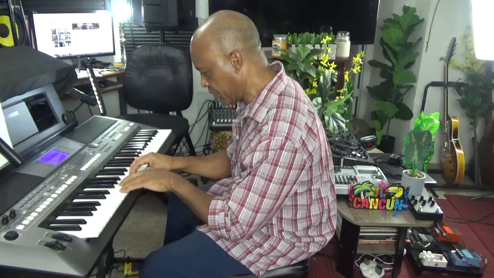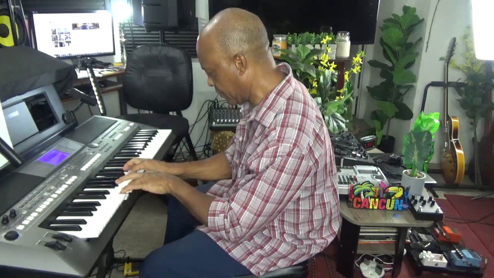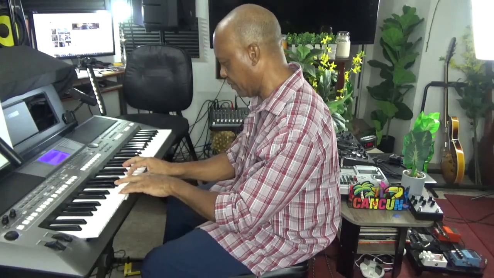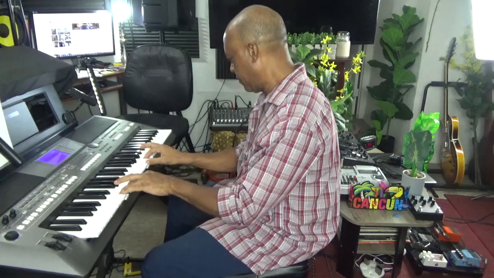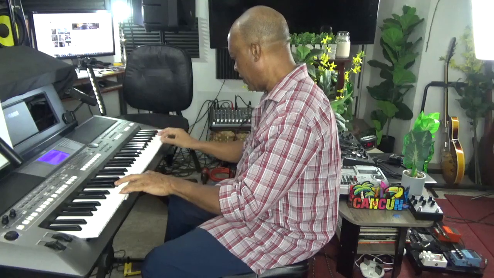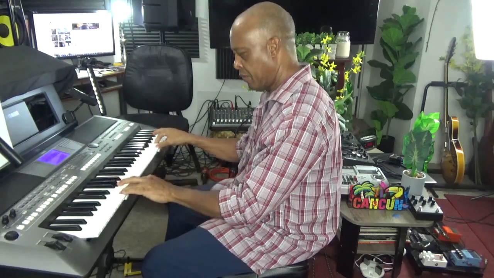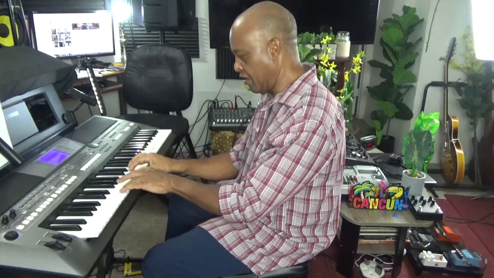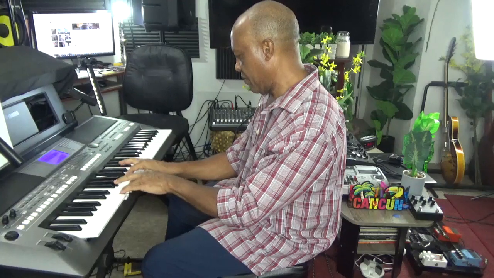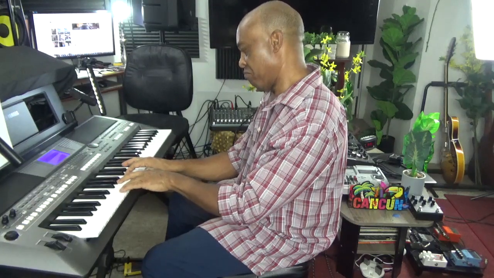That's C major 6. If you want to push it, you can play C major 6/9.